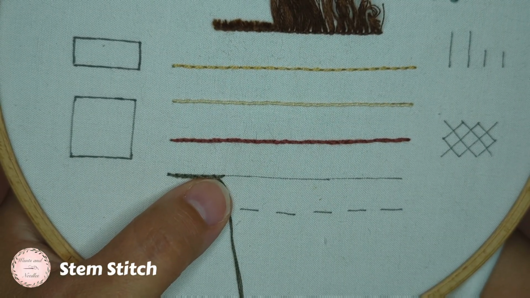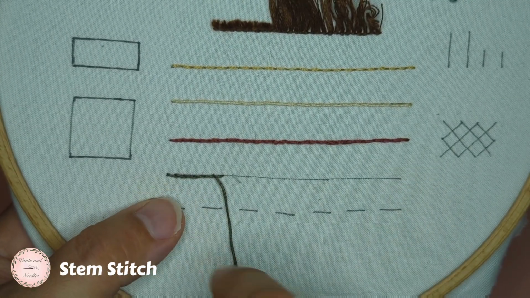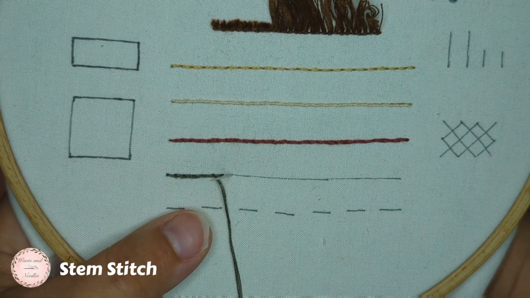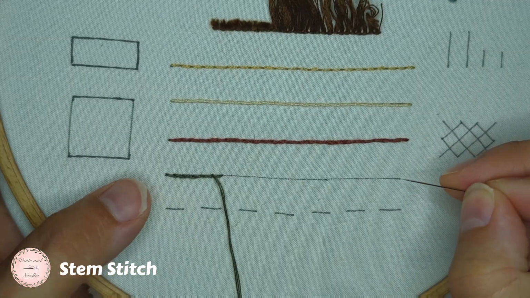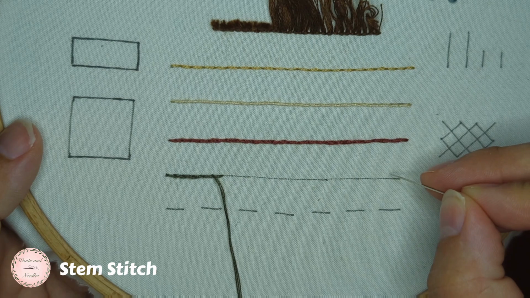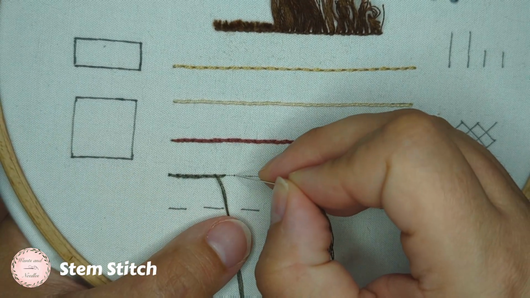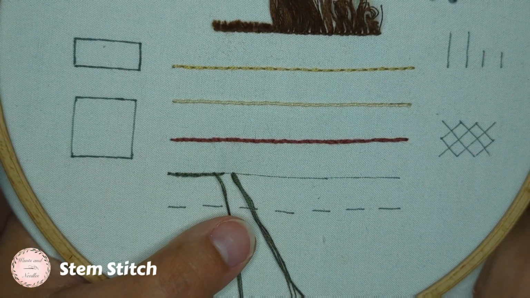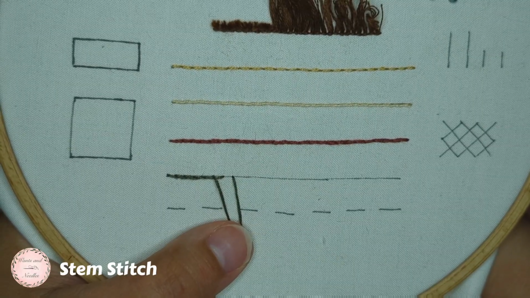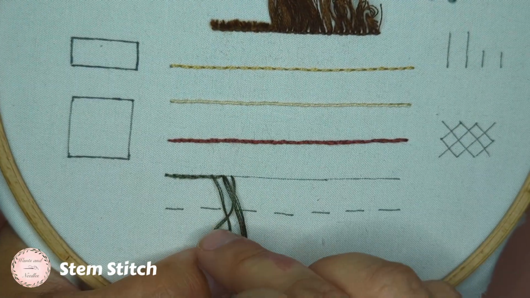Now, if you're left-handed and you're working the opposite direction from right to left, that is going to change a little bit. Then for stem stitch, you're going to want your loop above your stitch line. And for outline stitch, you're going to want the loop below your stitch line. So just some things to keep in mind, that depending on which direction you're stitching, that's going to alter the position of that loop.